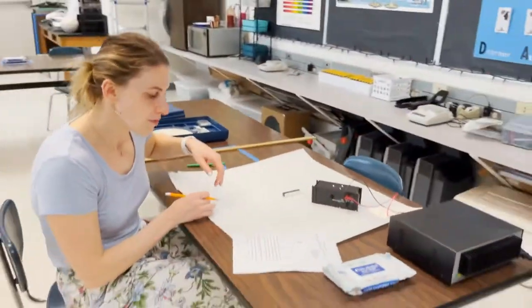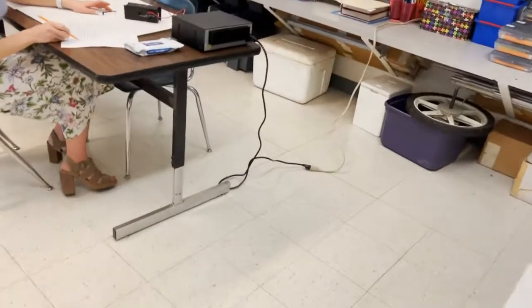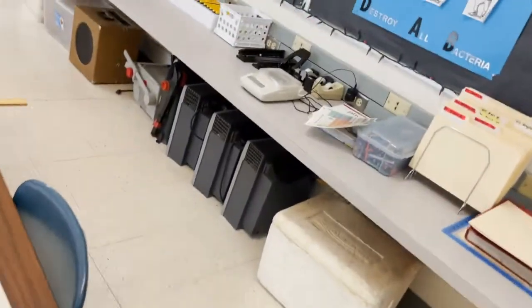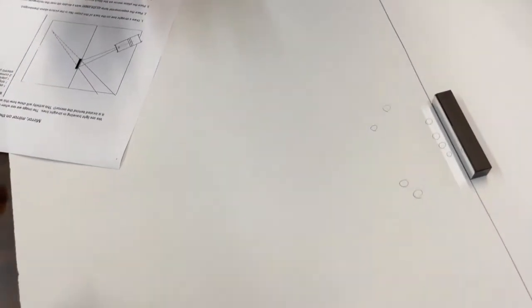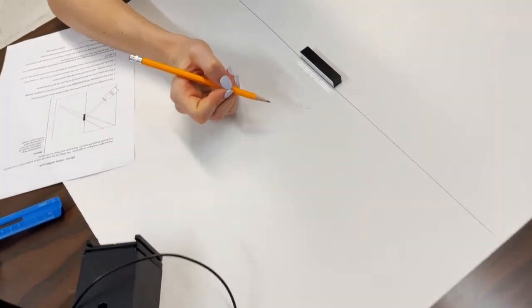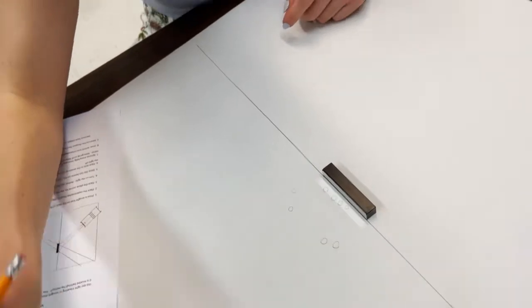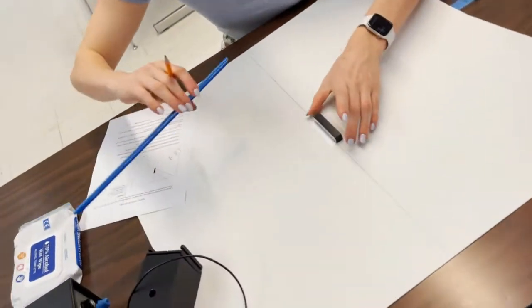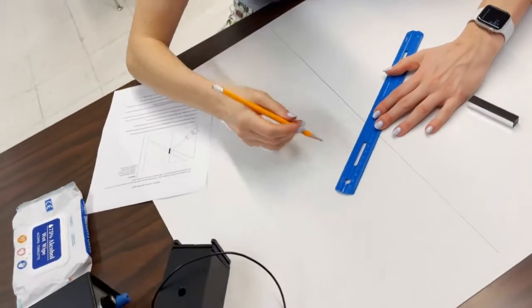So remove everything from the paper and draw dotted lines to extend the reflected rays behind the mirror. Okay, so we can take this off. Which dots are which? Right here and right here. This is incoming, that's outgoing. Okay. You can move the mirror. I'm going to make sure it's nice and long back here.